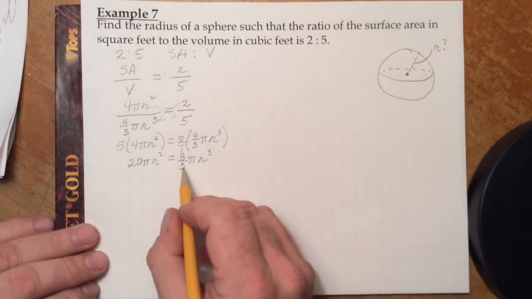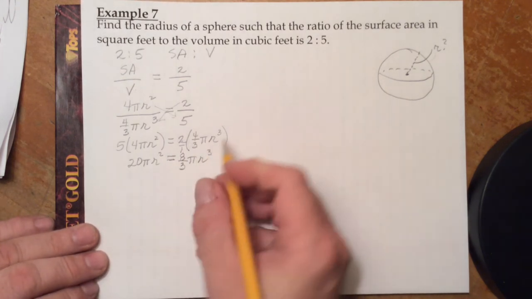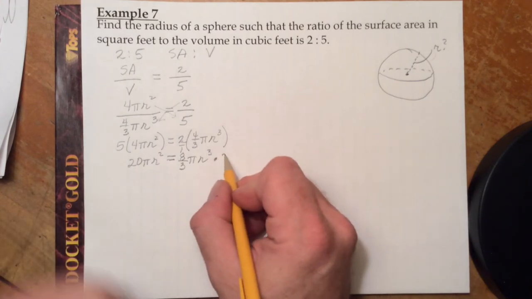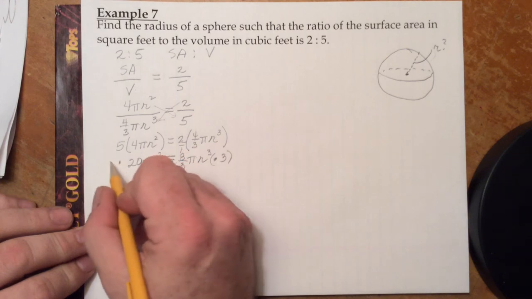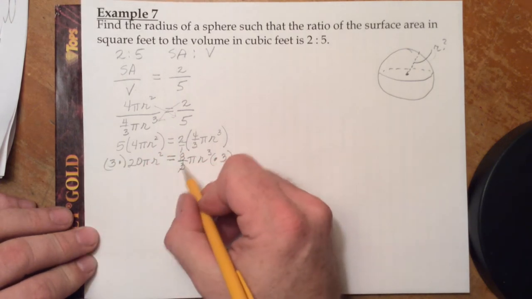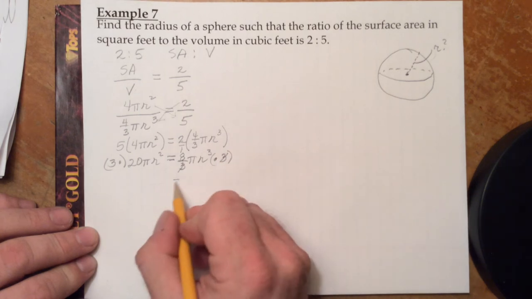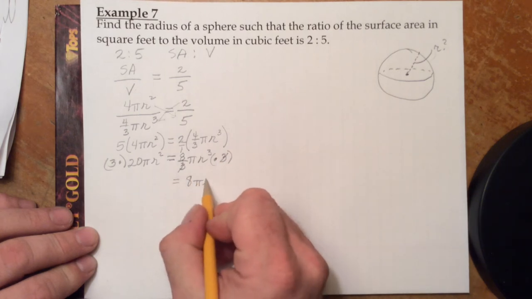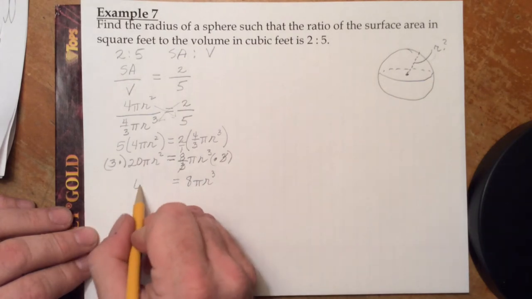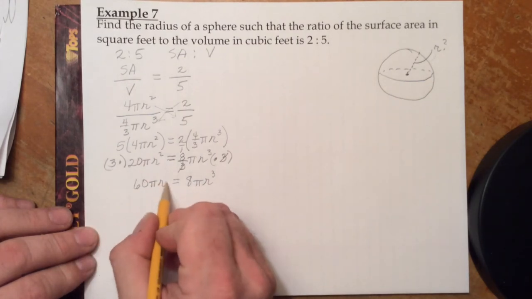Now, so that we don't have any fractions in our equation, we have the luxury of getting rid of that 3. So let's multiply both sides by 3. That way we can get rid of the denominator, that's 3. The 3's divide out here and here, and we're left with on the right side 8 pi r cubed. On the left side, 3 times 20 is 60 pi r squared.